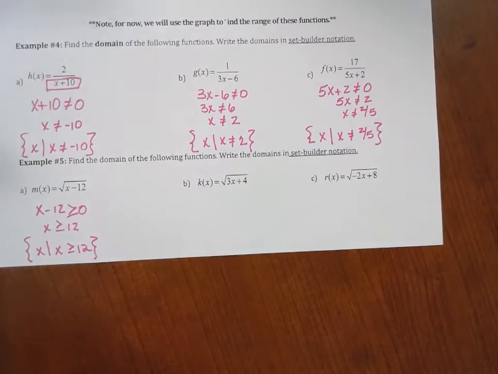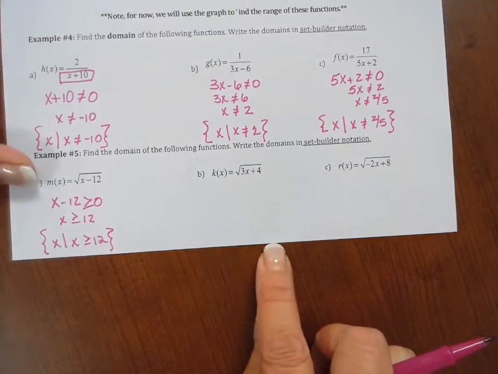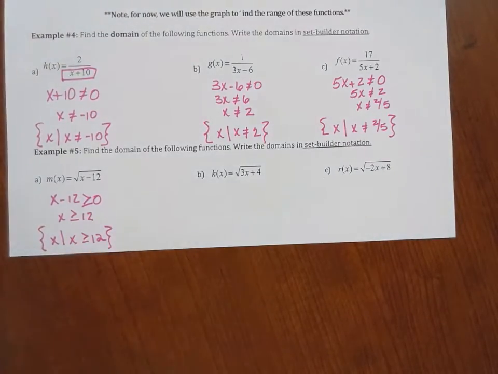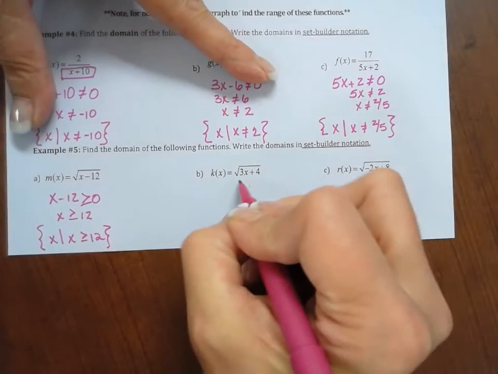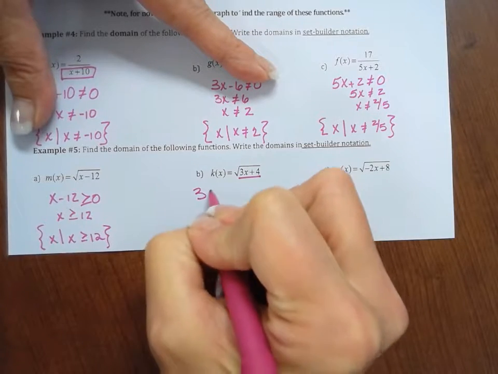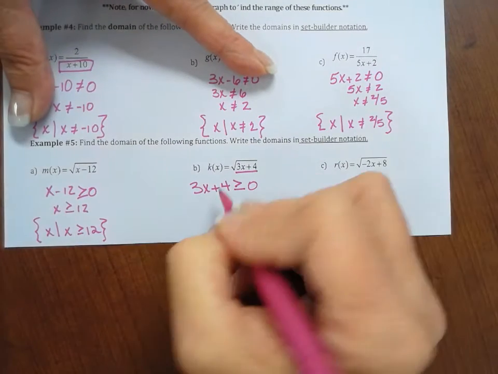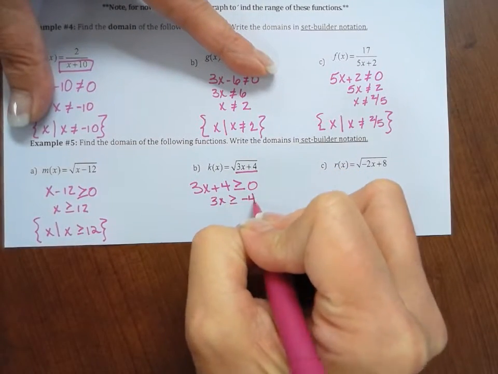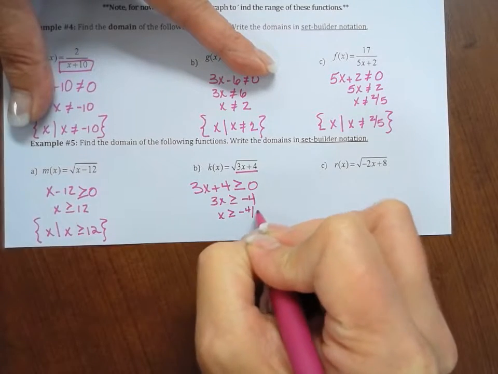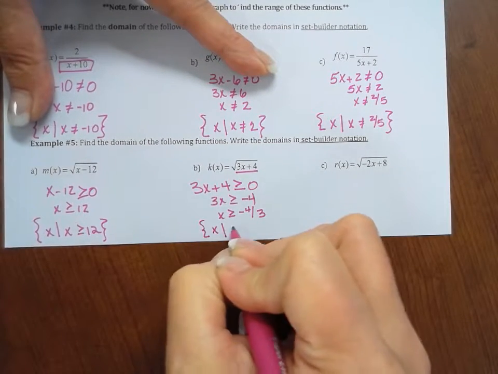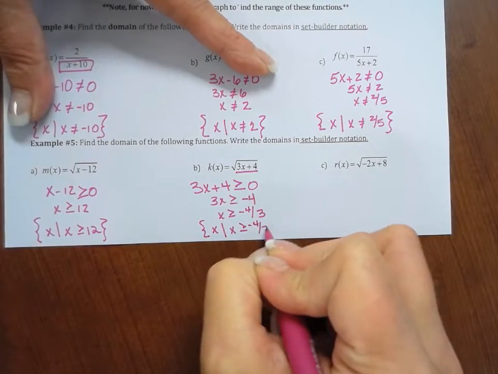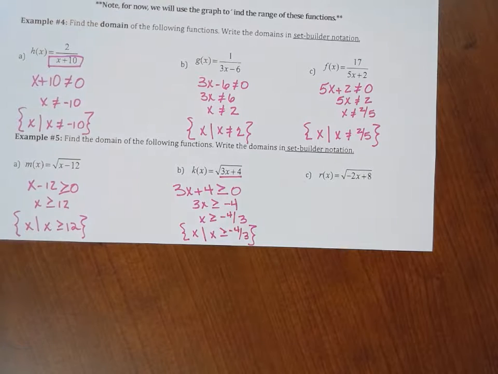Okay, for square roots, that's the one where, remember, we can't have negative numbers yet, till we do imaginaries. But right now, with functions, you can't have imaginary, you can't have negative numbers. So just take the portion that's under the square root, set it greater than or equal to 0, and then you solve, and then put that answer in your set builder notation.